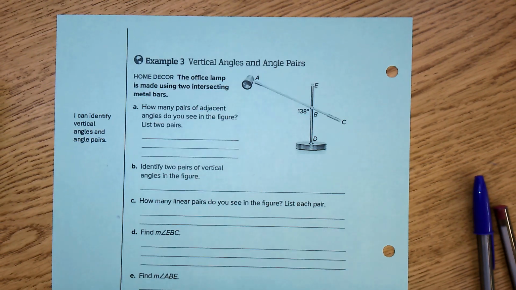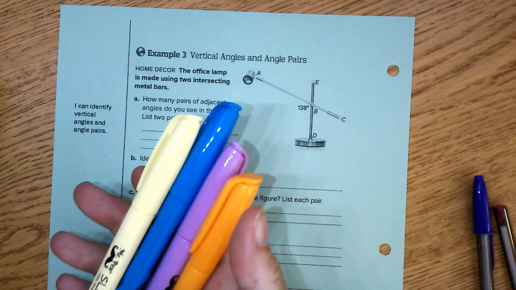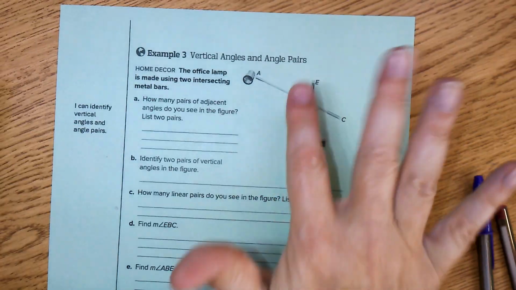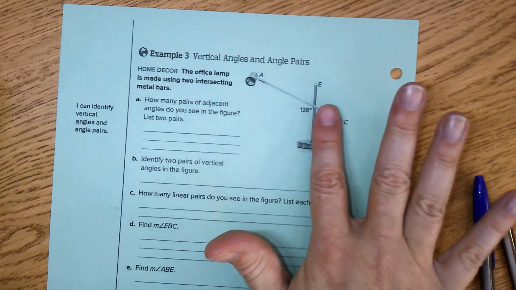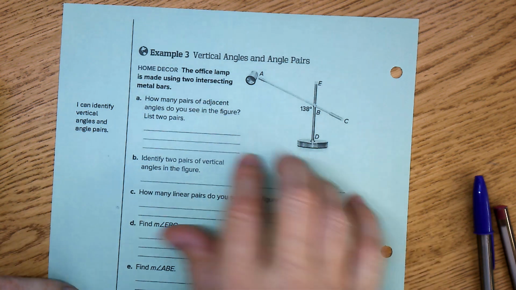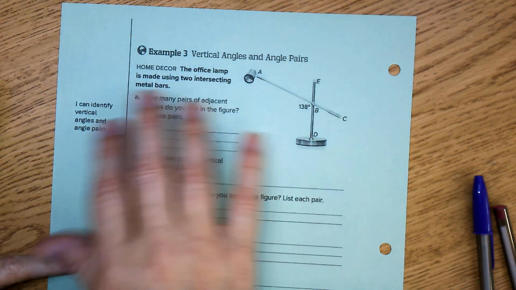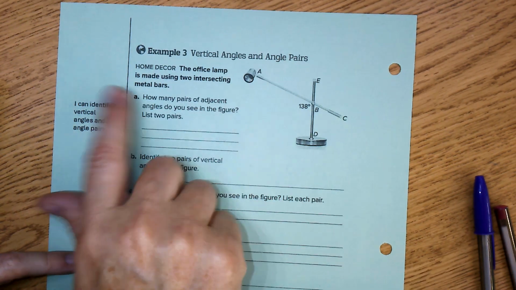All right, we have some more vocabulary we're going to talk about. And when I deal with angles, I deal with color if you can't tell, and I also like colored highlighters, okay? Now, some of these are going to overlap, so it may get a little messy, but follow along, which is why I do it in colors. So we have this office lamp here, and it is made using 2 intersecting metal bars. All right, we have 2 intersecting, they cross.